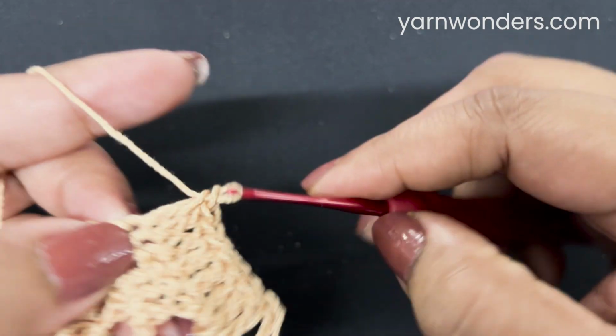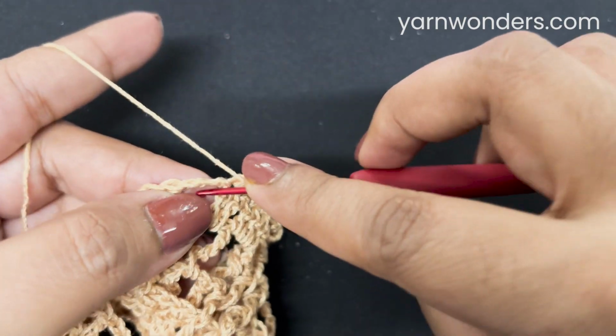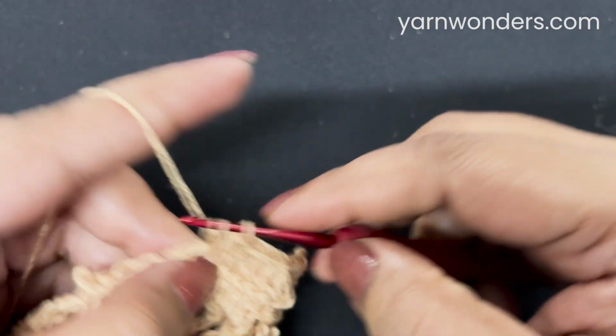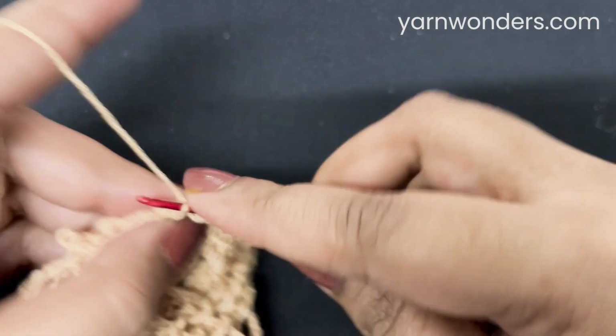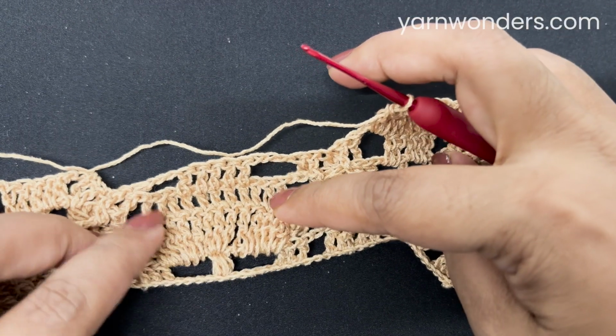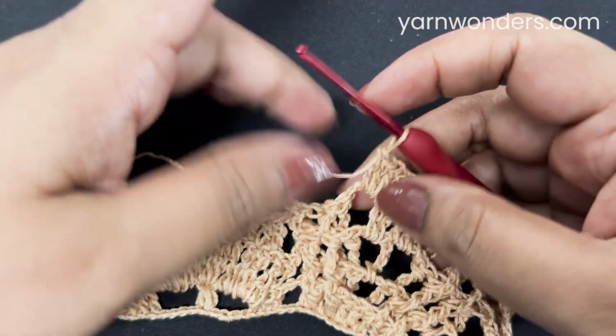And 5. Again into the chain 3, you'll be making 3 double crochets, which will bring up the total number of double crochets to 11, which is same as this particular row here. Okay.